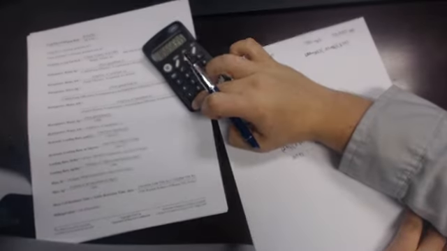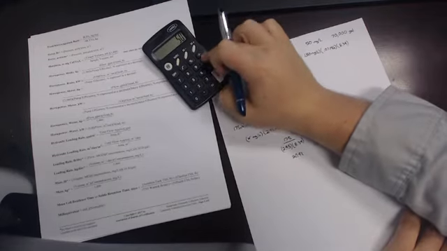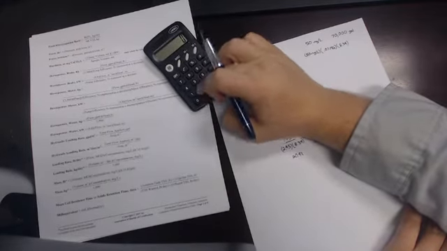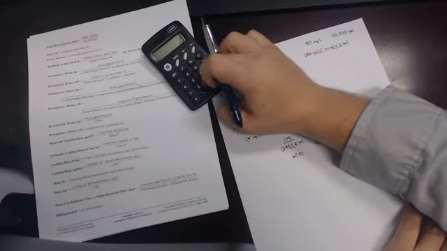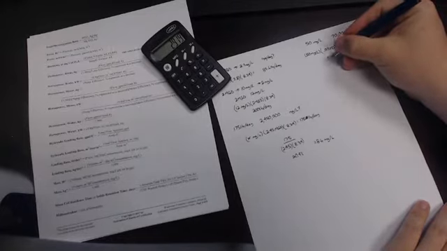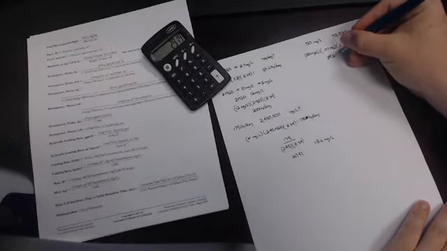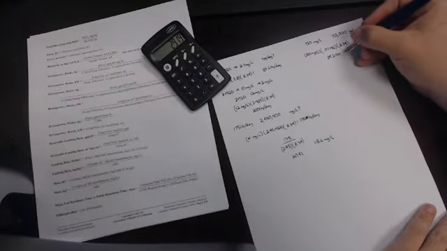So we got 50 times 0.07 times 8.34. That equals 29.2 pounds. That's how much chlorine we'll have to buy to disinfect that storage tank.